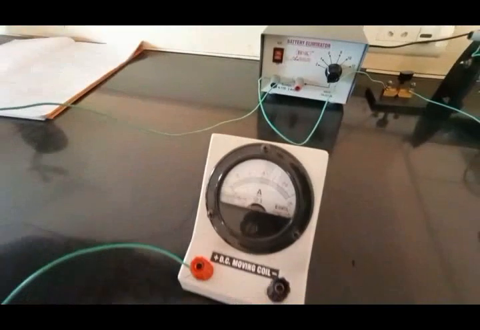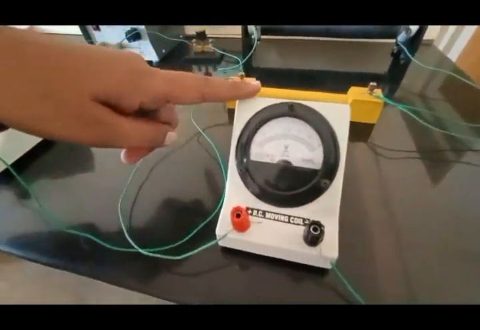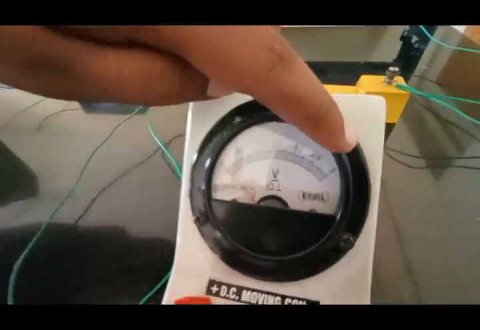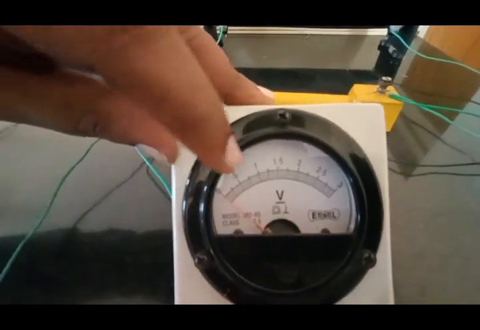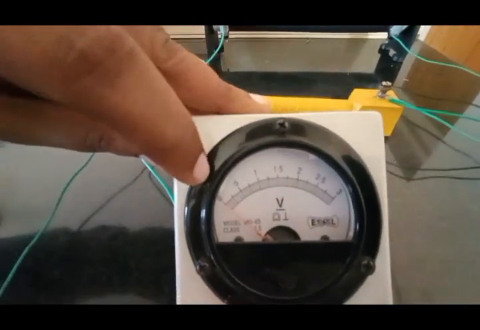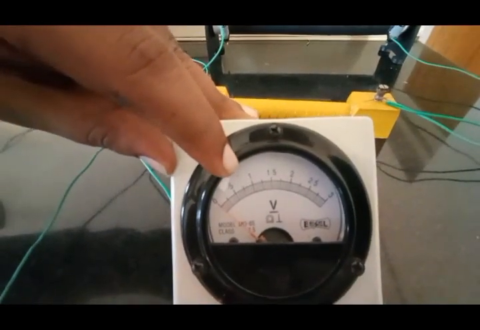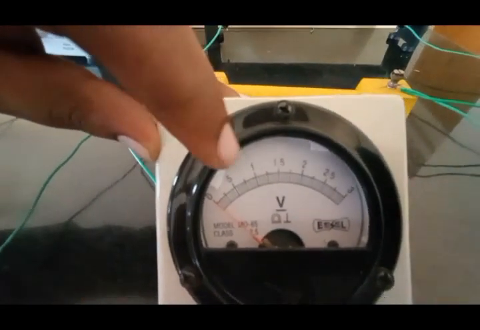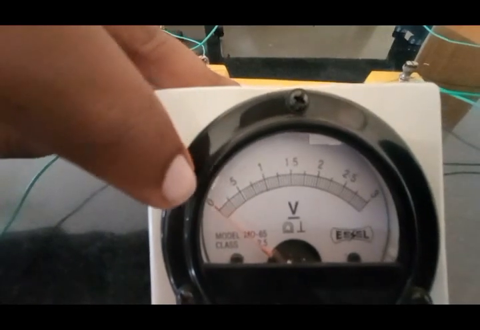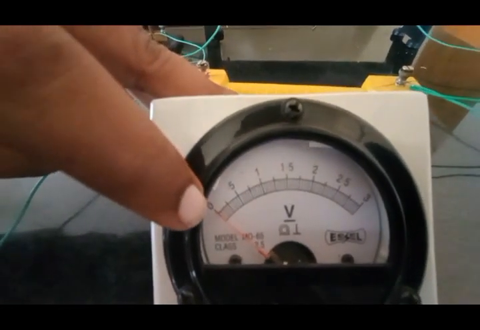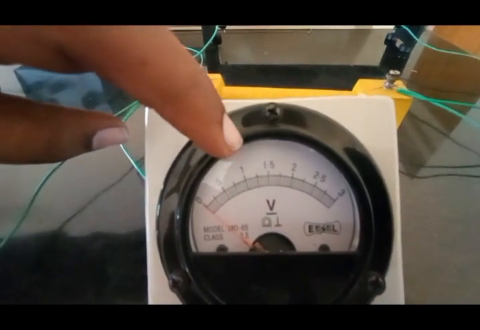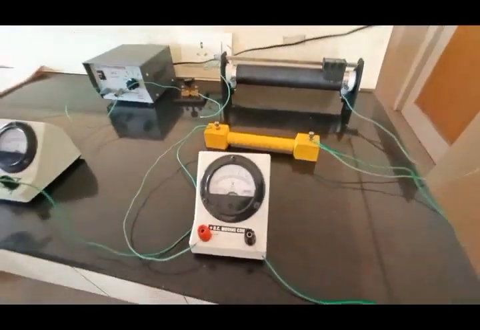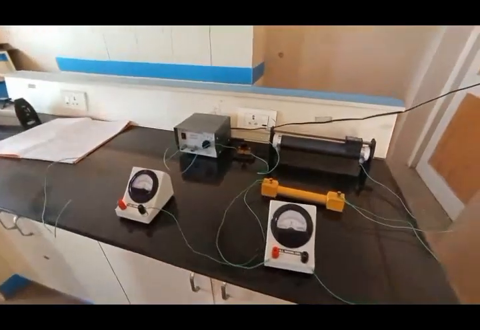Fine children. The next one is the voltmeter, and this voltmeter can also measure from 0 volt to 3 volt. Here also you can see there are 10 divisions between two main readings. The first one is 0, the next one is 0.5. In between there are 10 divisions, so you divide 0.5 by 10, which gives you the least count. Likewise we can measure up to 3 volt. So these are all the apparatus required for the given Ohm's law circuit.